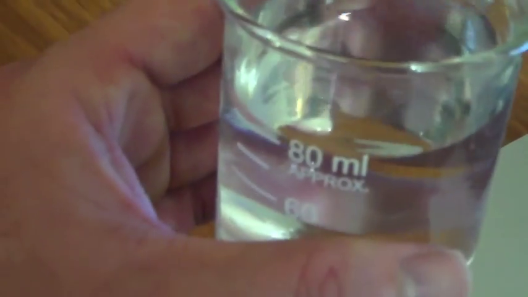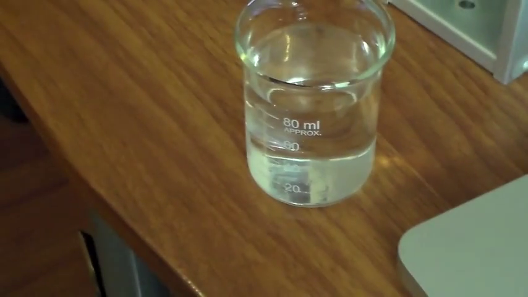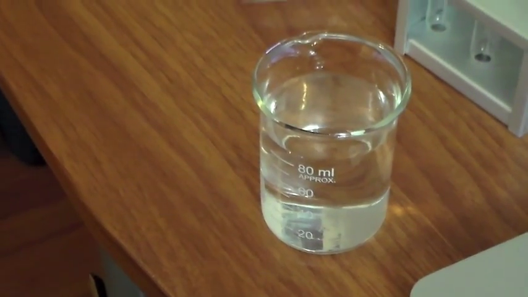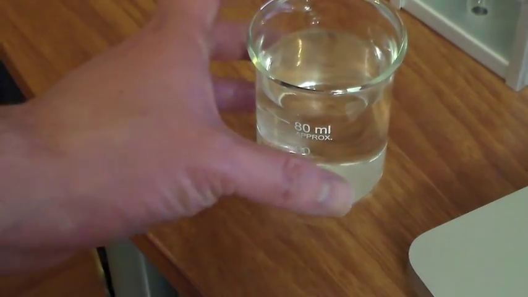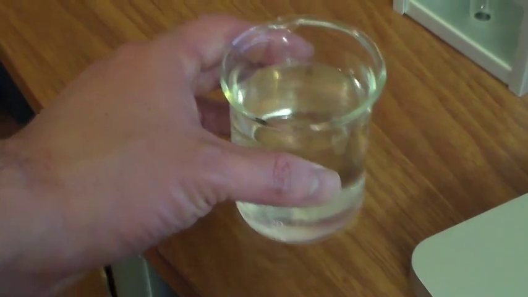So we're going to have this 80 milliliter beaker full of filtered water to use for mixing in the test tubes.